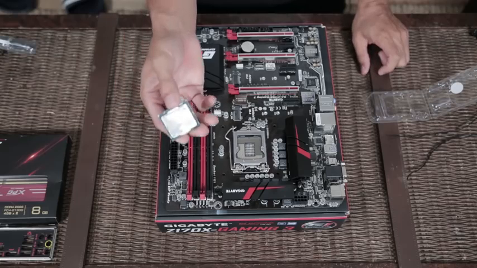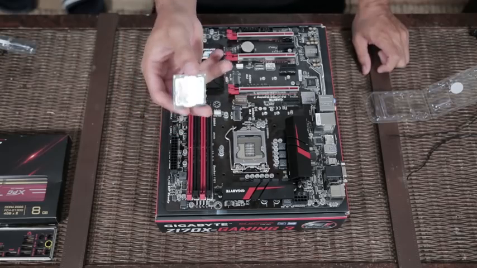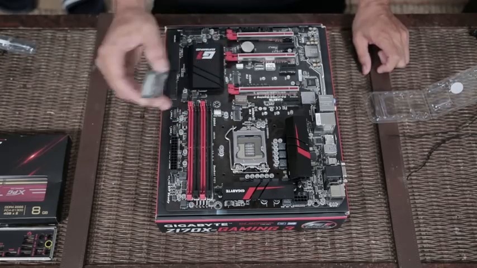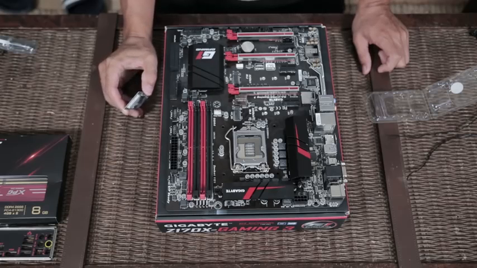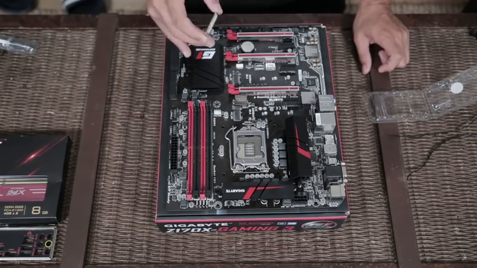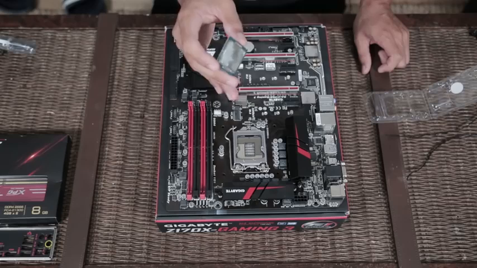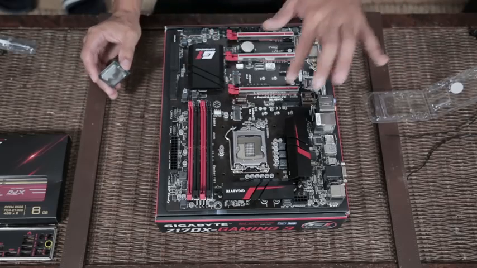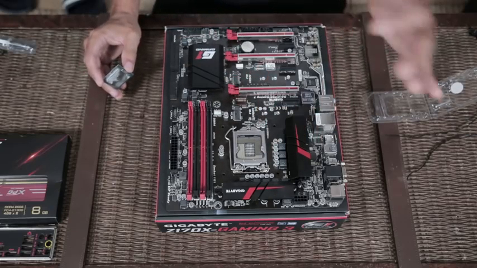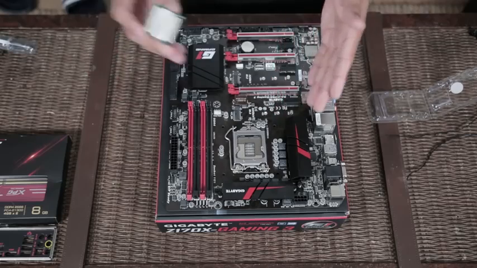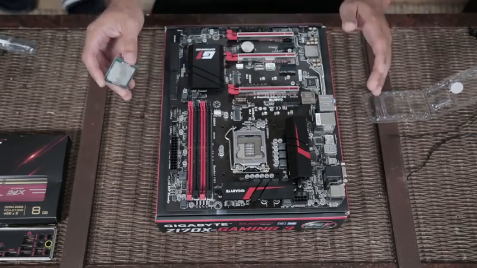This is a 6th generation processor and its socket type is 1151. This motherboard is a Z170 by, I think, Gigabyte? Yeah, by Gigabyte. Based off of those numbers, I personally know that this motherboard is an 1151 socket and supports 6th generation and up to 7th generation Intel processors.